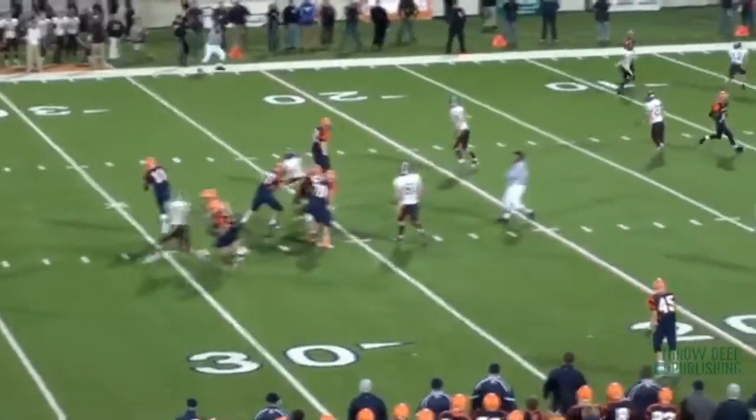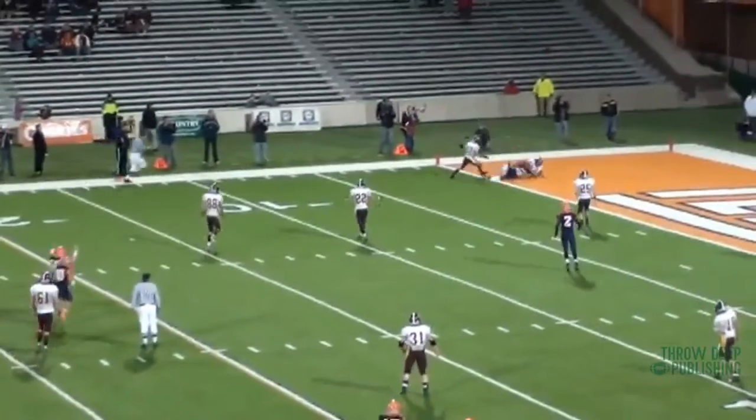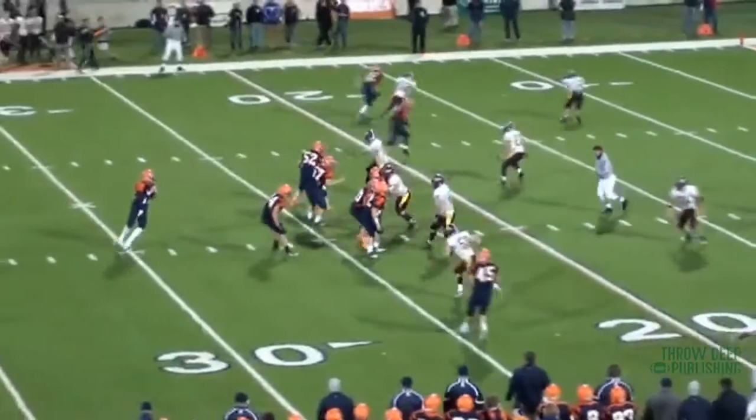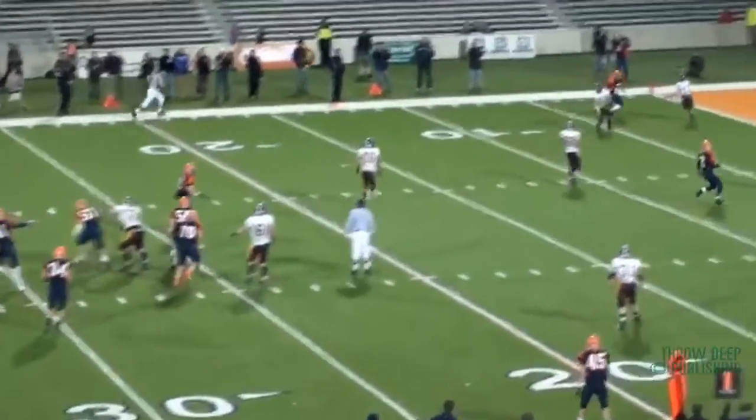In high school, that 2011 team, I really didn't have a tight end, so we were almost all 10 personnel that year. Last year, like I said, we'd have 2 or 3 tight ends, and so it just matters what year.